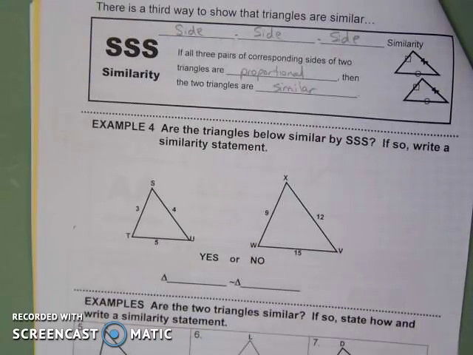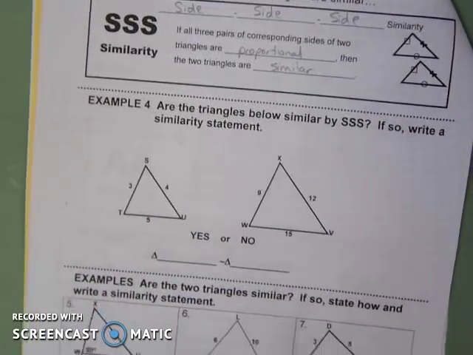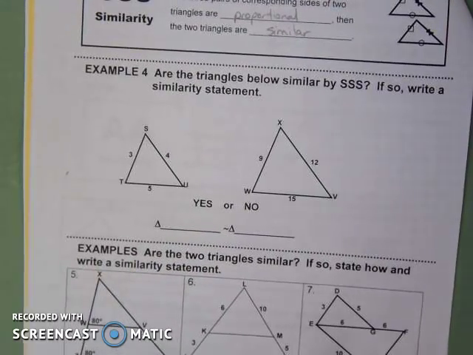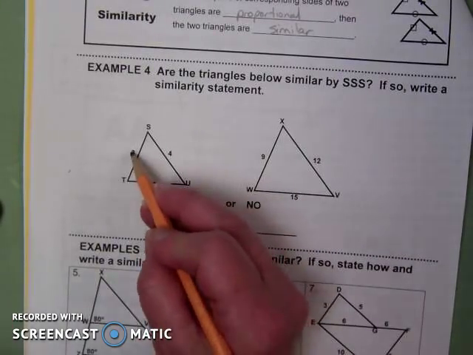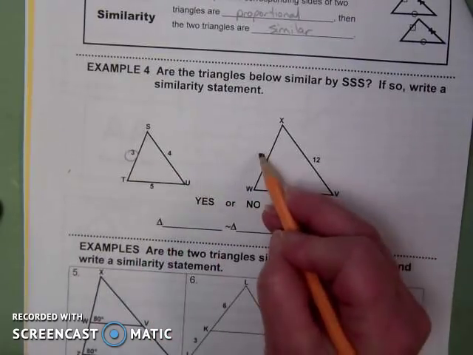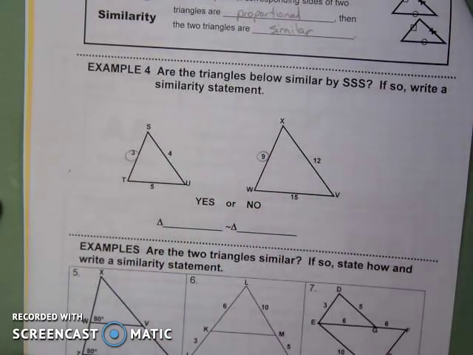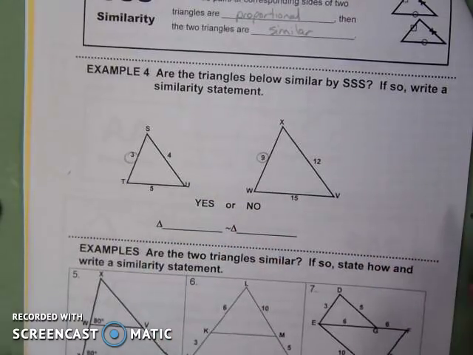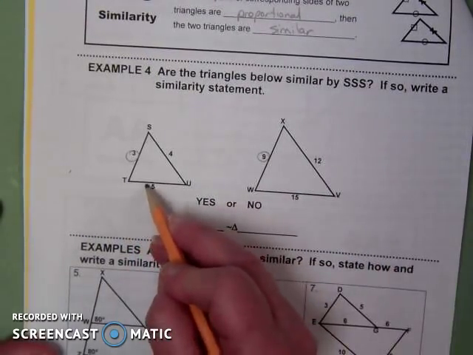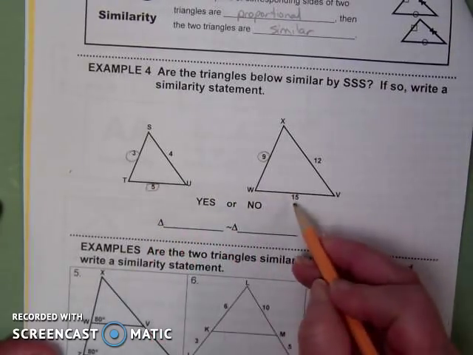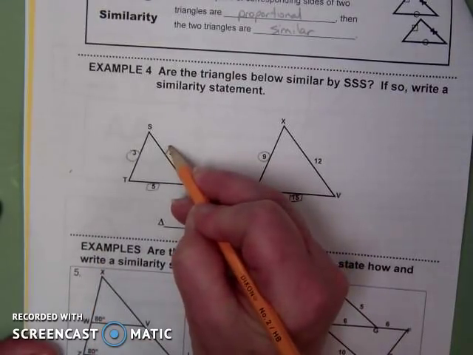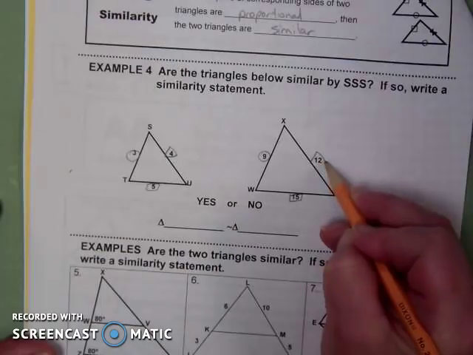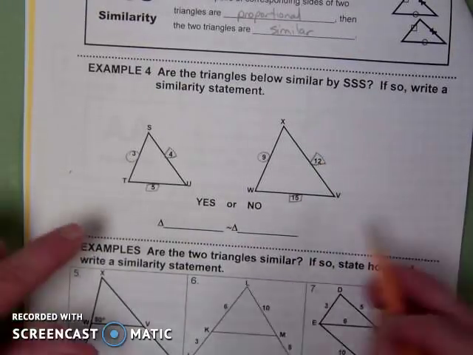So example 4. Are the triangles below similar by SSS? And if so, write a similarity statement. What I suggest doing is finding your two shortest sides on each triangle. So this is 3, and over here it's going to be 9. And mark them with the same marking. I'm going to circle both of them. Then let's find the two largest sides. We've got 5 here. I'll put a square. And then 15 is the largest over here. So our medium or middle one, I'm going to put a triangle around it. 4, and 12. So that way I can use the corresponding symbols.